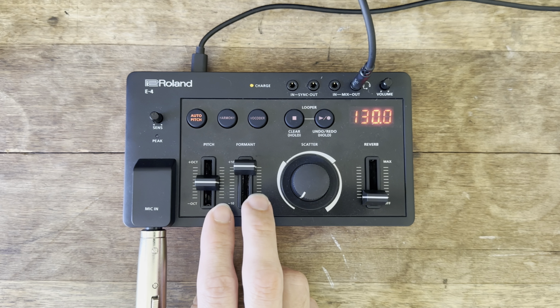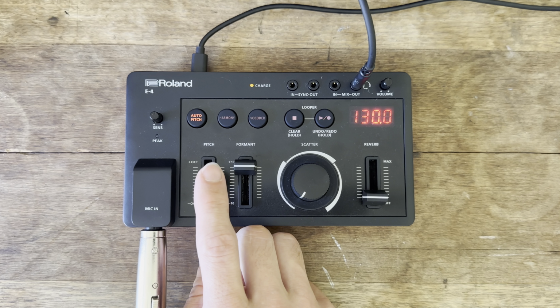Now you can use the pitch and formant sliders to create even more sound effects.